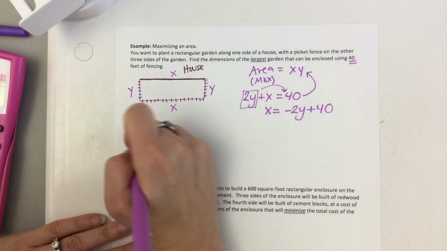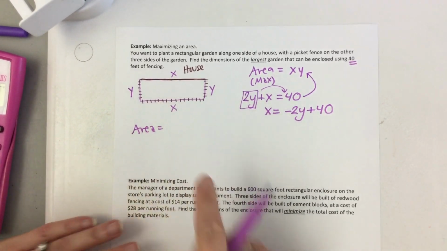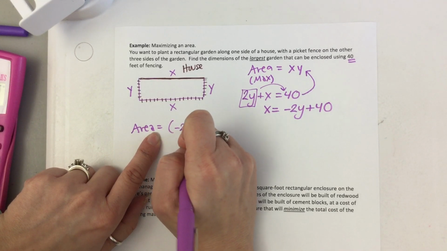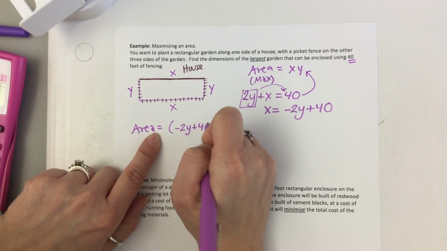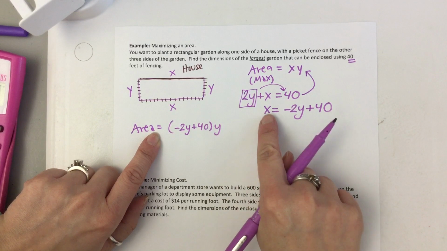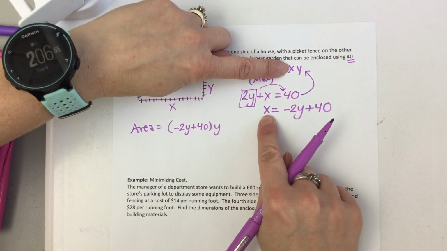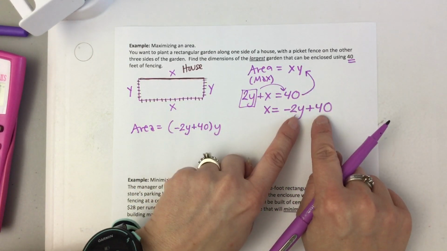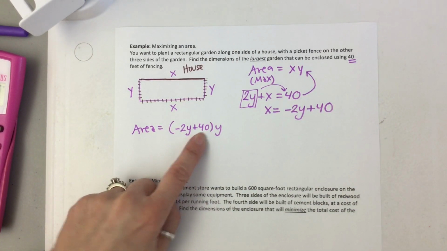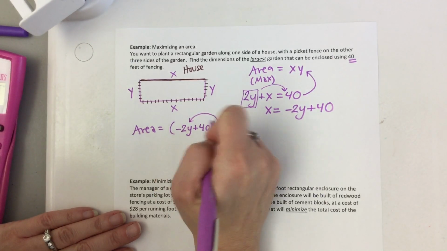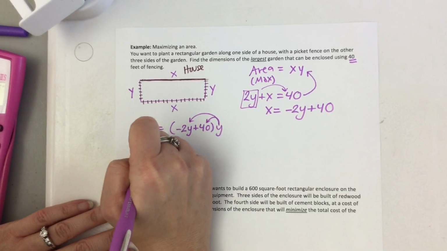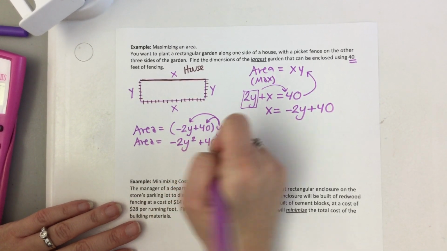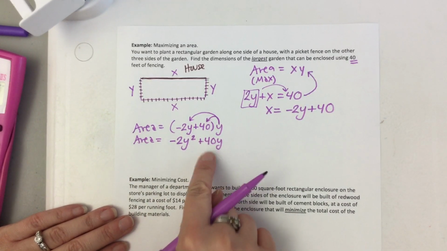I need to put it into the area because the area is what I'm trying to maximize. So instead of X, I substitute negative 2Y plus 40, and I still have a Y. All I did is take the X from the area, what I'm trying to maximize, and substitute in what X is really equal to, which is negative 2Y plus 40. Now to cancel the parentheses, we distribute. So the area is negative 2y squared plus 40y. I want to maximize this.